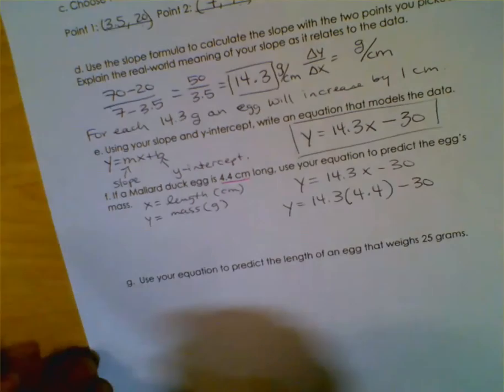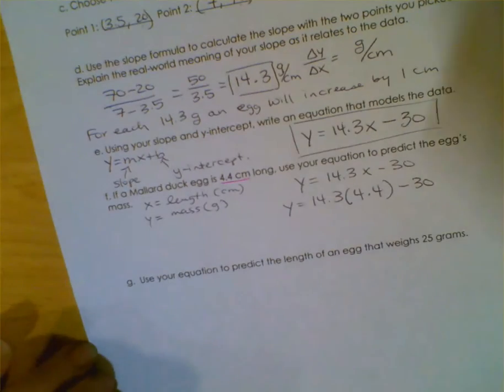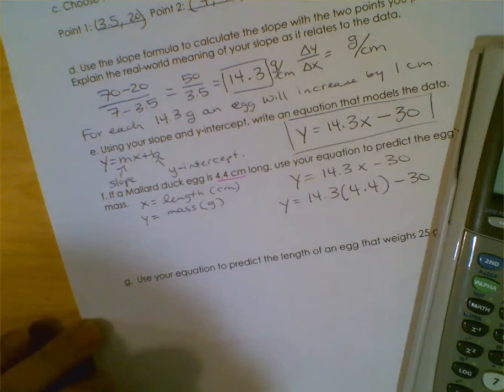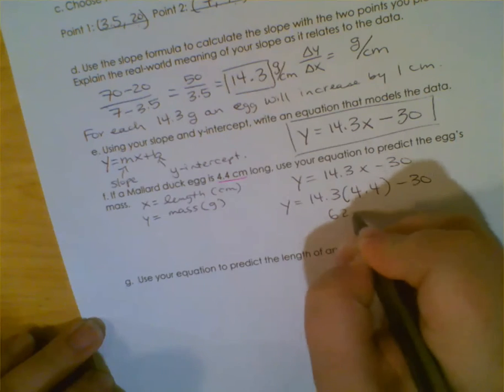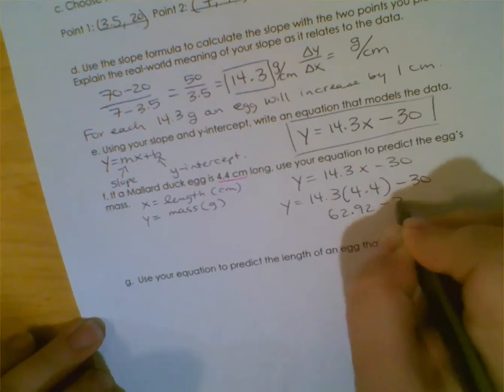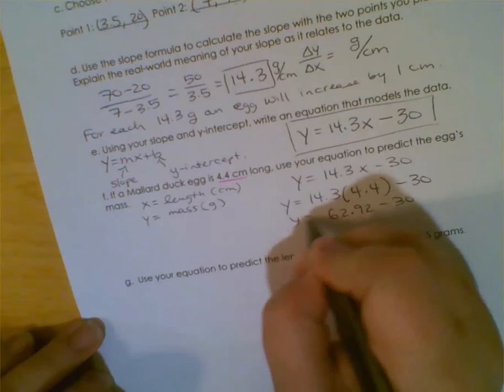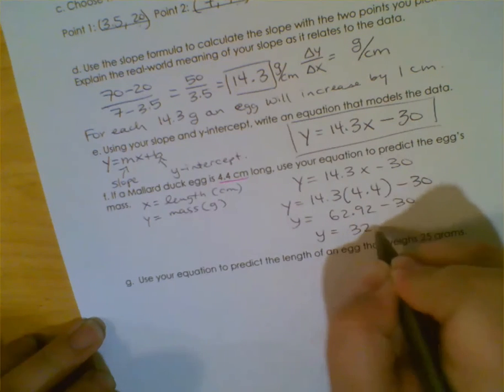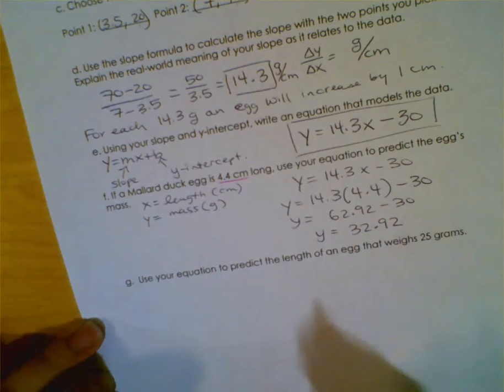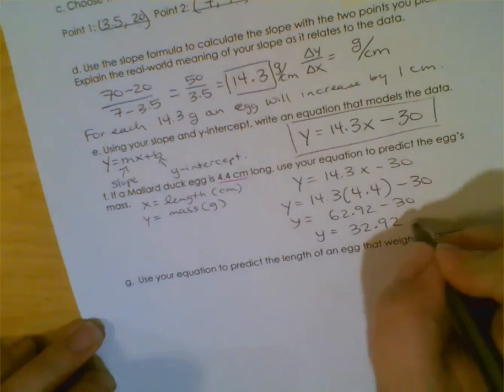Now I just have a problem to solve here. Very simple. 14.3 times 4.4 gives me 62.92. And we have to subtract 30 as well. So y equals 32.92. Remember, the y is the mass, so I need to put grams.